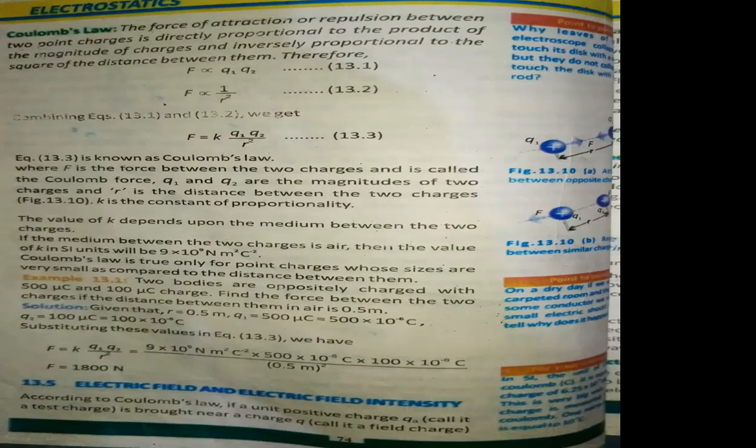First of all, I need to convert this into coulomb because the SI unit of the charge is coulomb. Microcoulomb is a smaller unit, that's why we need to convert this into coulomb, which is the SI unit. Similarly, R, the distance between the two point charges, is already in the SI unit, so we don't need to convert it into any other unit. Meter is the standard SI unit of distance.